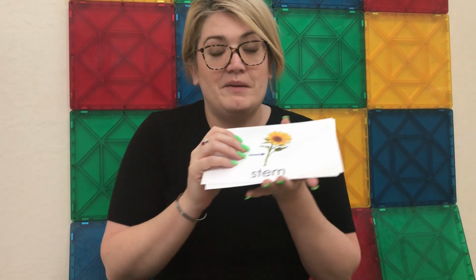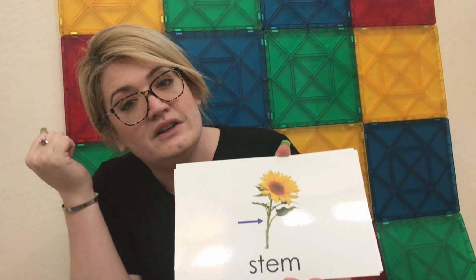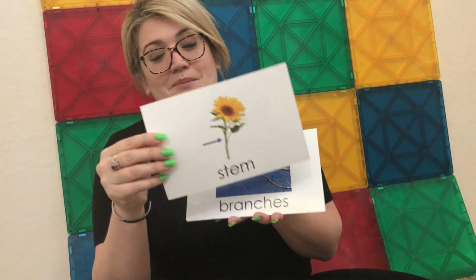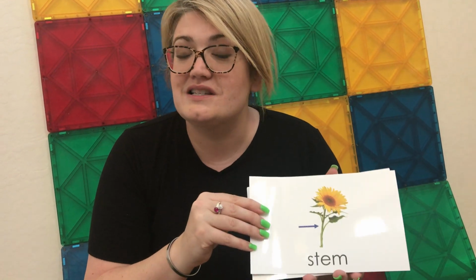This is a picture of a part of a plant. It is not the flower, it is not the roots, it is not the leaves. What is it pointing to? The stem. Say stem. Good job. The stem is the part of the plant that holds up the flowers.